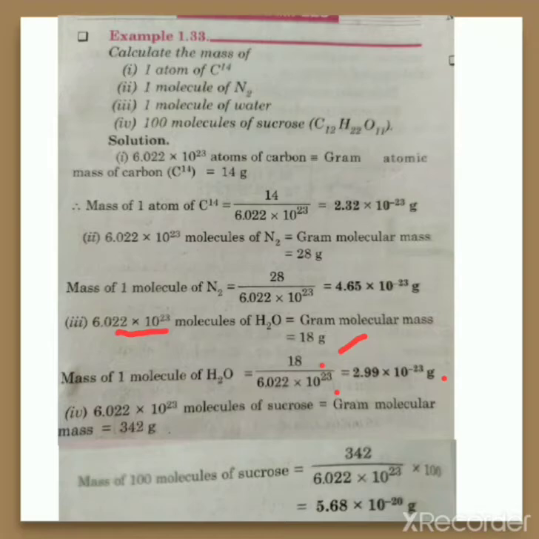So you can imagine that the mass of a molecule is this low a value, that is 10 raised to the power minus 23 gram, which means it is a very small number. That much small is the molecule, you can imagine from this value itself.